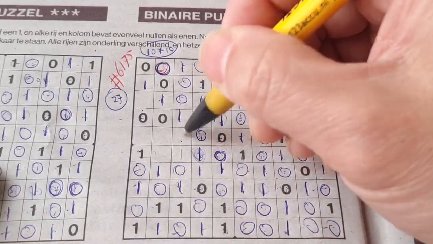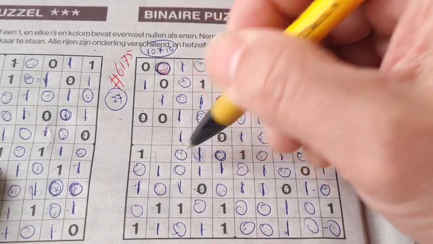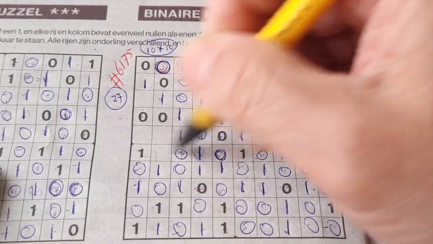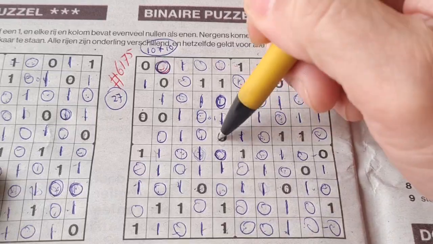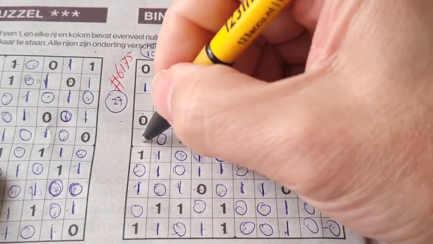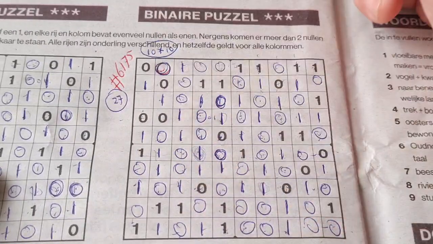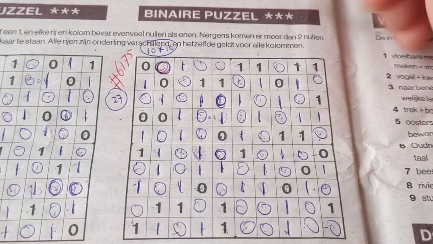Double O, here one, there one. Double one, here O, there no. 1, 2, 3, 4, 5 O's, so the rest are ones. Double one, here O, there no. 1, 2, 3, 4, 5 O's, so the rest are ones. 1, 2, 3, 4, 5 ones, so the rest are O's.